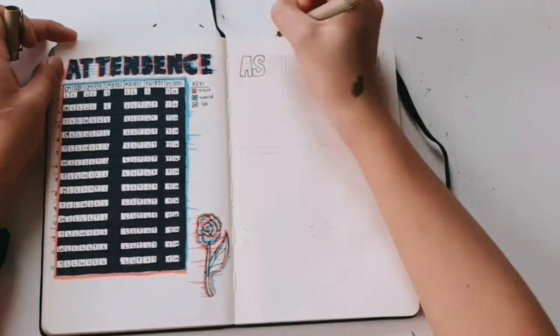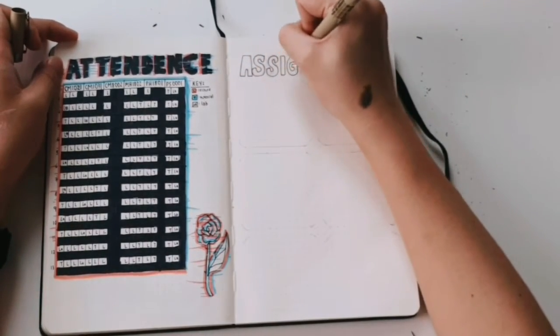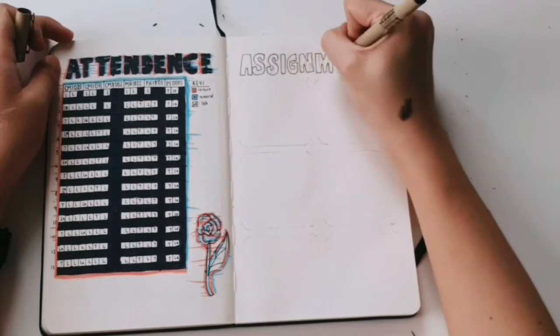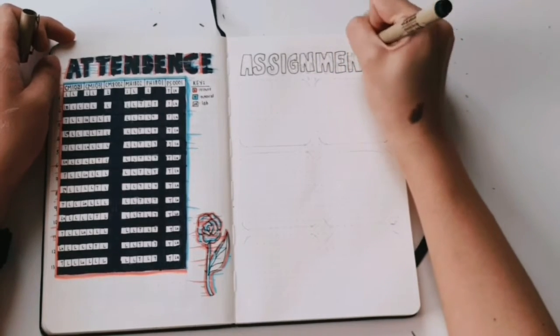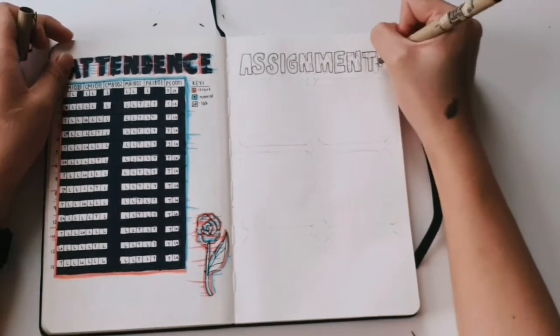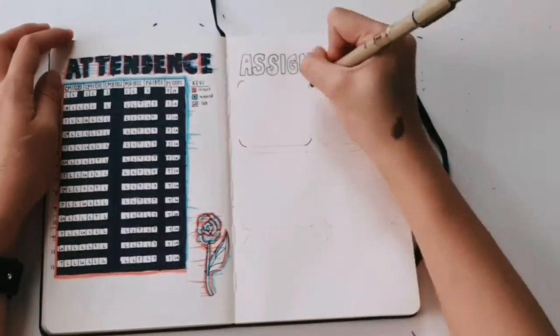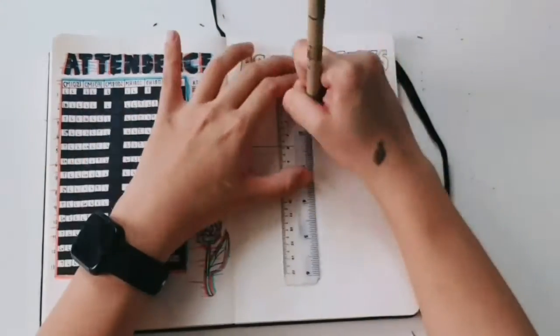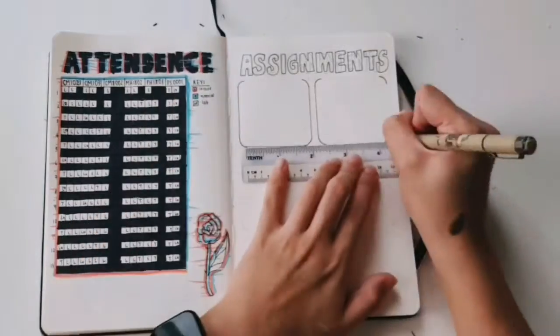Next, I went to do my assignment log. If you can tell from the video, I already separated the log into 6 different areas to represent the 6 modules I'll be taking for my semester. This will be my assignment log for the month of August.